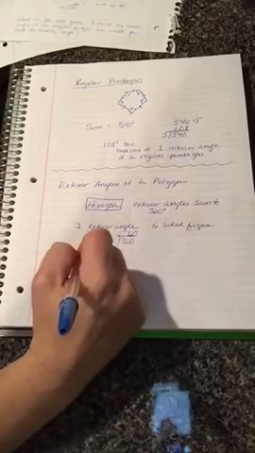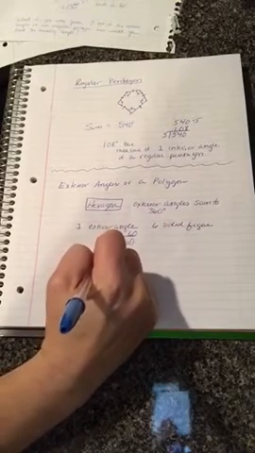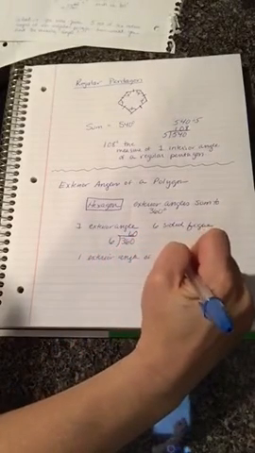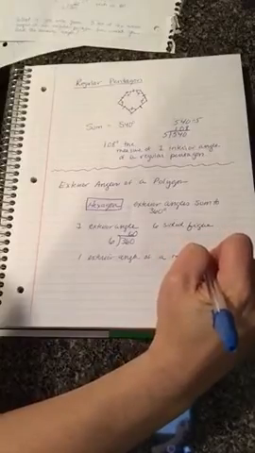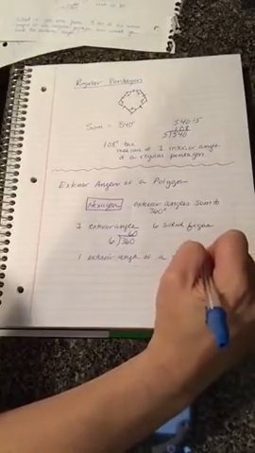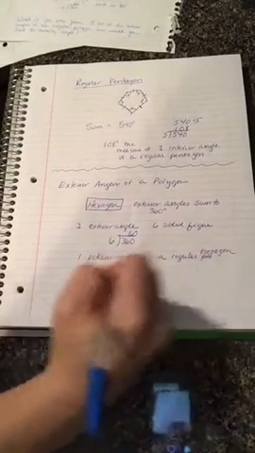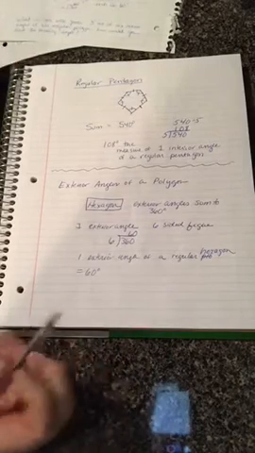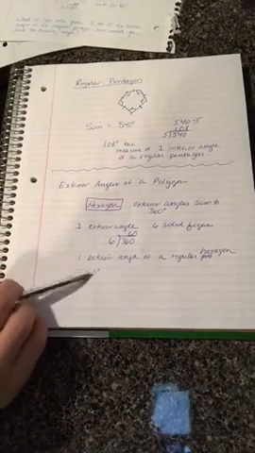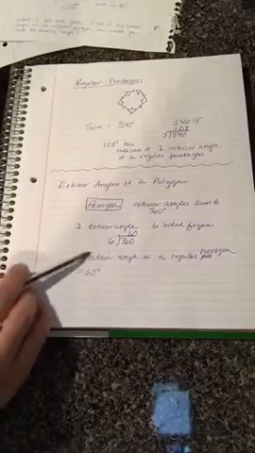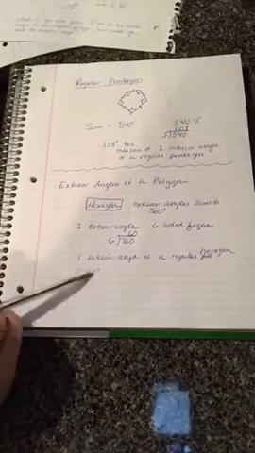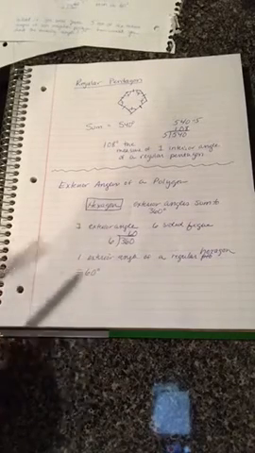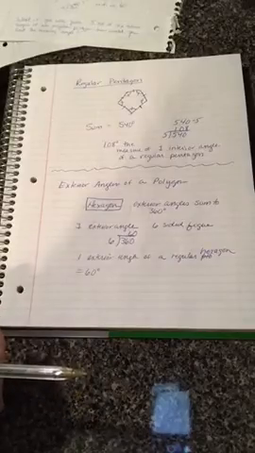So therefore, one exterior angle of a regular polygon or hexagon equals 60 degrees. And again, that has to be a regular hexagon, because if it's not, the other angles could be different. So remember, with a regular polygon or a hexagon, all of the exterior angles must equal the same measure.